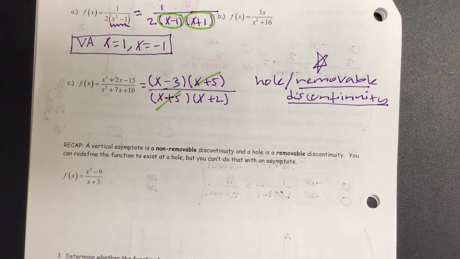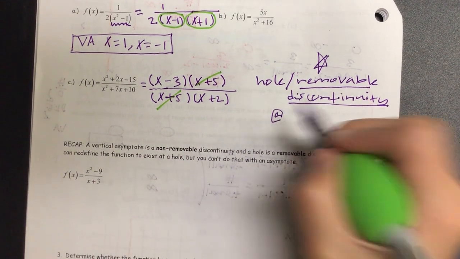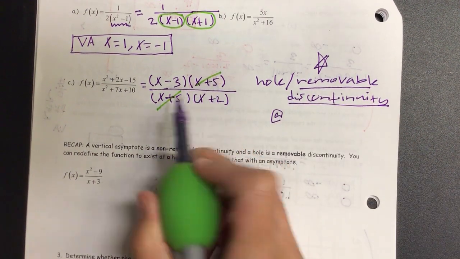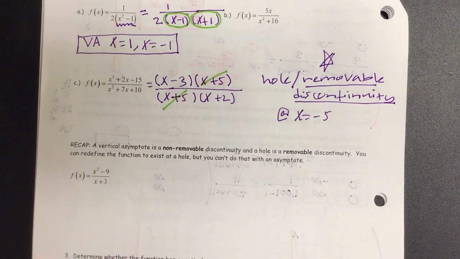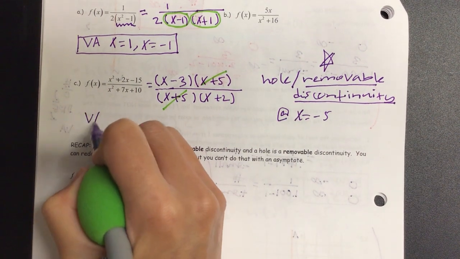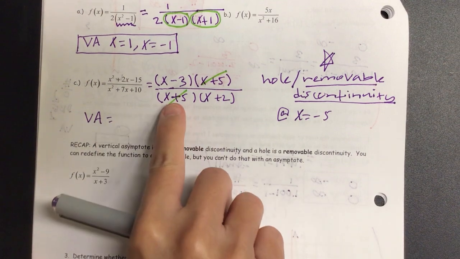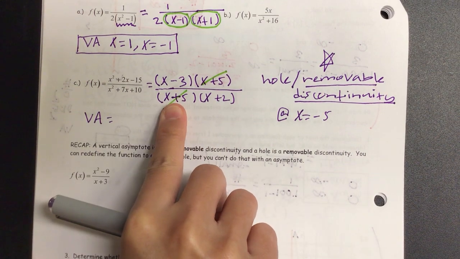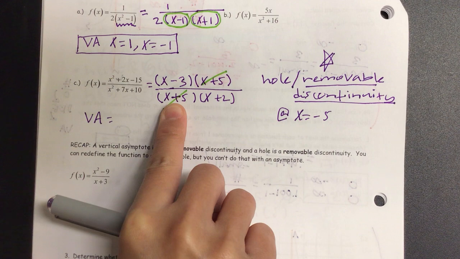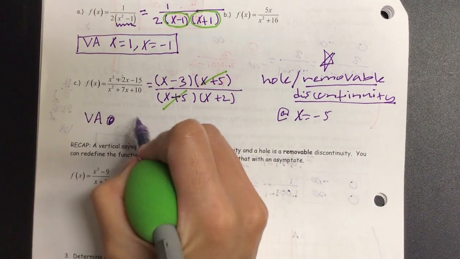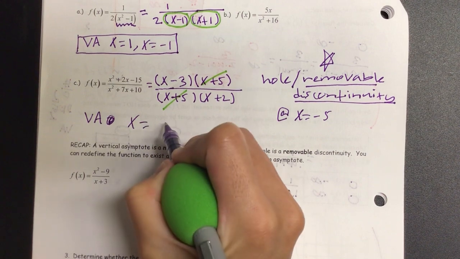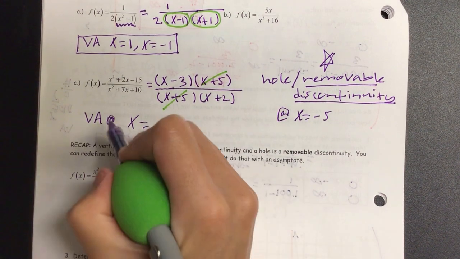If I give you a hole, it's the same thing as removable discontinuity. If I solve for x, that gives me x equals negative 5. Let's also find the vertical asymptote. Since that factor is eliminated, do I have 2 vertical asymptotes or 1? Just 1, at x equals negative 2.